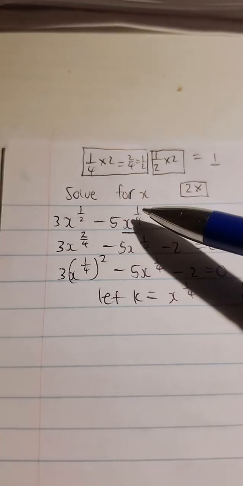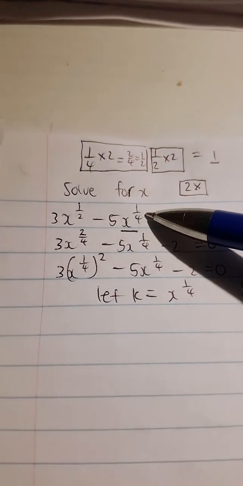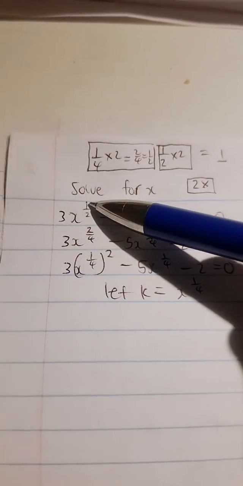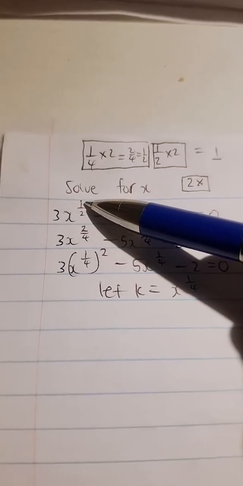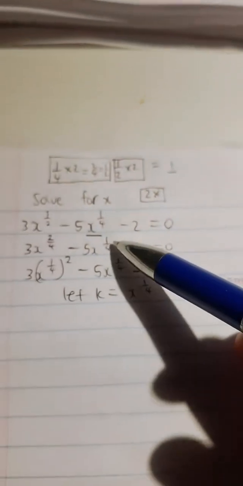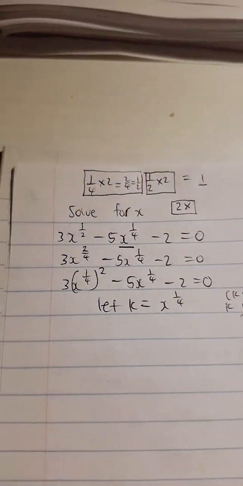Do I multiply a quarter by 2 to get half? Or do I multiply a half by 2 in the numerator to get a quarter?